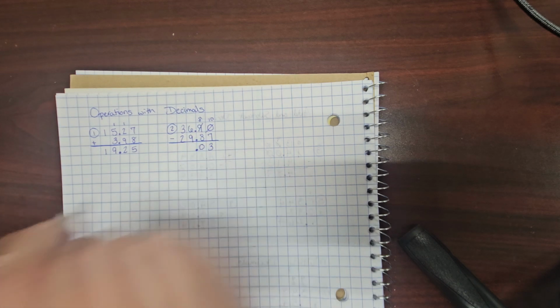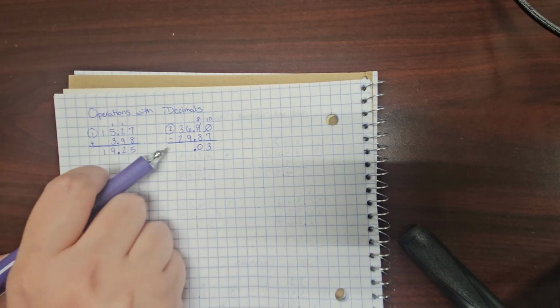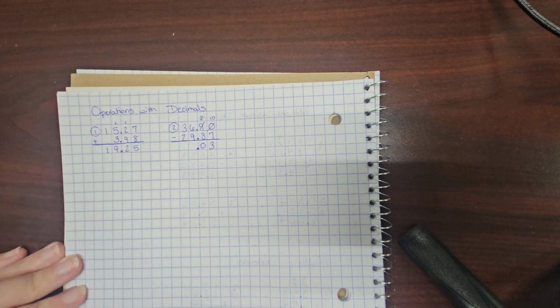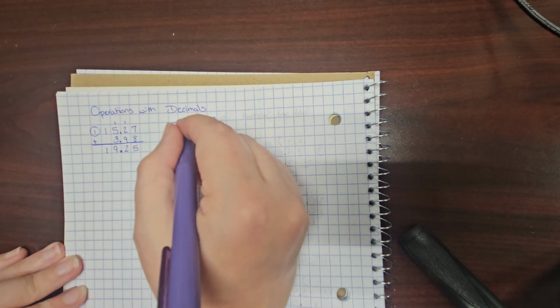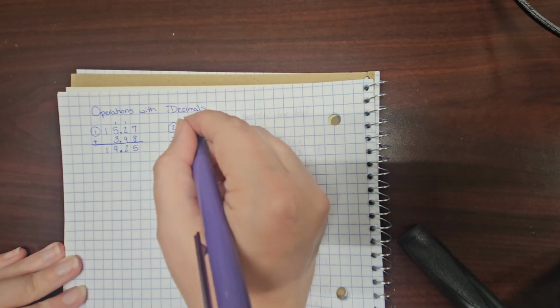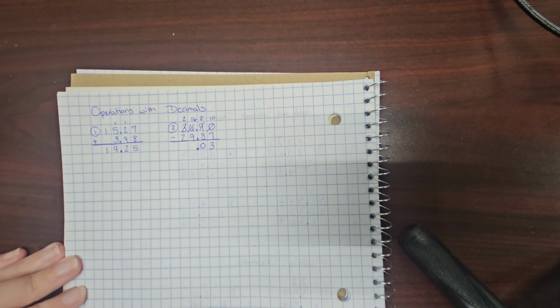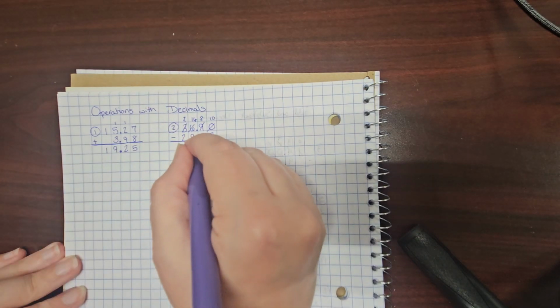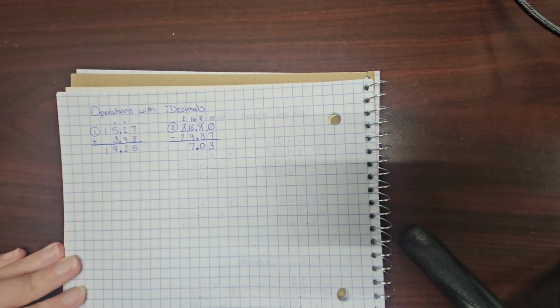Bring down your decimal. I run into the same problem. I can't take 9 away from 6, so I go next door to borrow, and the 3 becomes a 2 so that the 6 can become a 16. 16 minus 9 is 7, and 2 minus 2 is nothing. So 36 and 29, are they about 7 apart? They sure are. So my answer is logical.